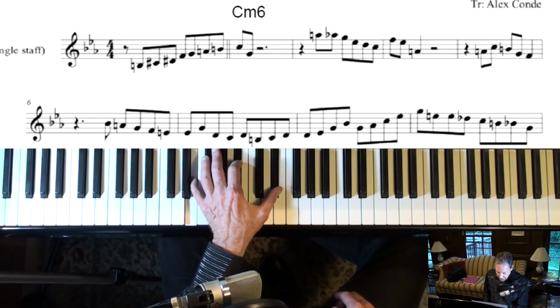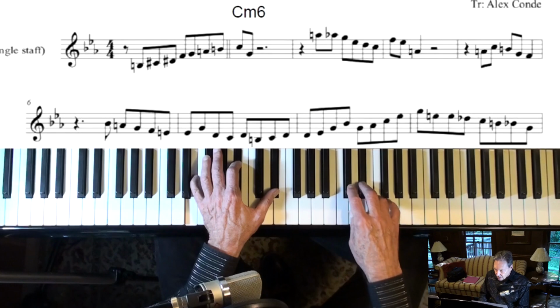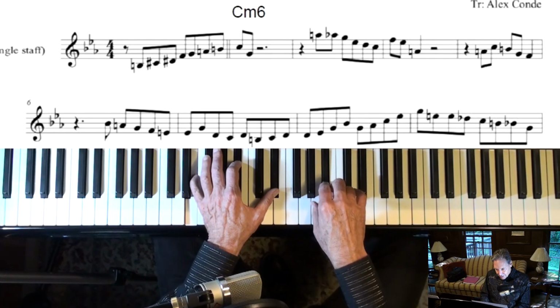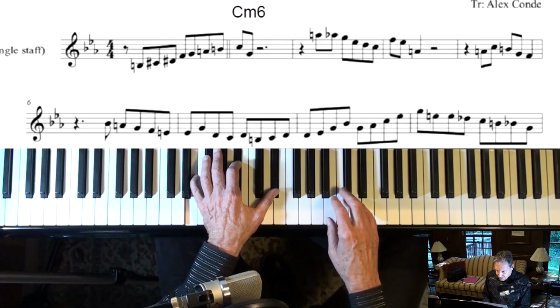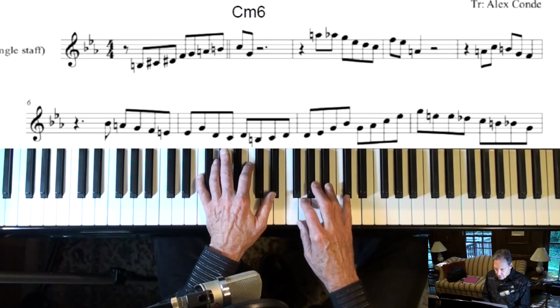All right, and that fits over this sharp 9 chord very nicely. However, there's a few notes that aren't. Right there, and that's a little passing tone. So I guess that's the only note that's really outside of the scale, but very, very nice.